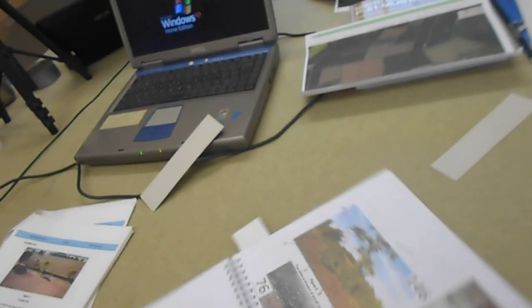So those are the main features there. Oh, the other feature is, look how the soil goes right up to the hedge. Well, it doesn't at that location.